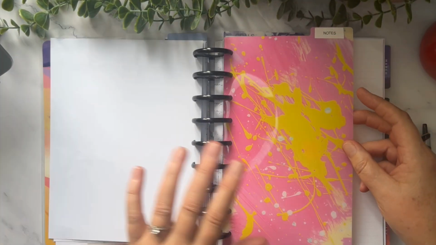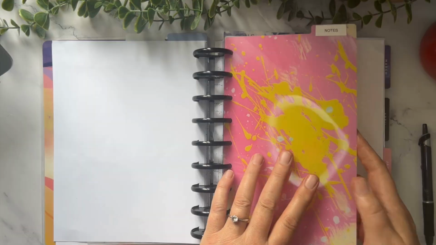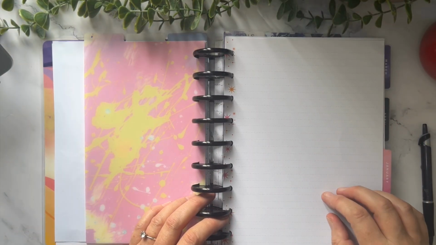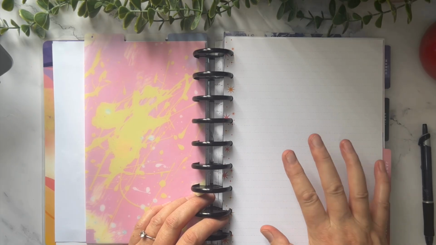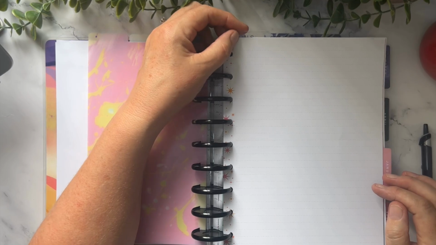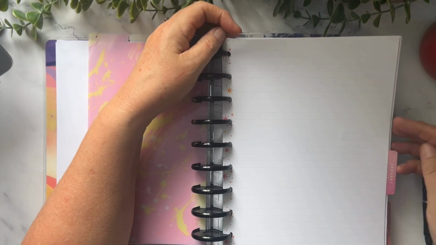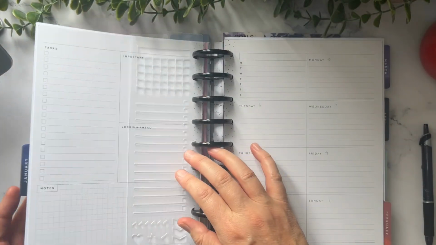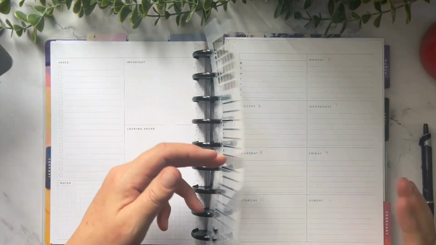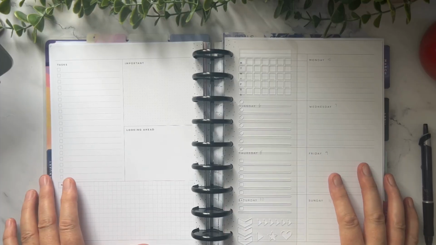Behind the third dashboard in the series I have notes, and this is note paper out of one of the Happy Planner notebooks that I also have, and it's there for if I need to suddenly scribble down some notes. Then I have this, you can't really see it on the camera, but I have a clear tab up here, and that will turn me directly to wherever my current week is. And I just have it set here at the first week of January, ready to go.